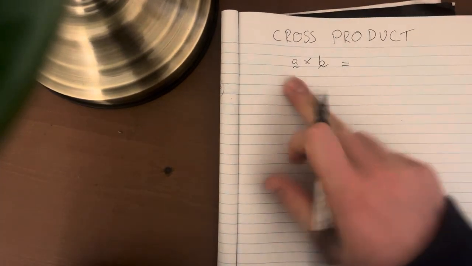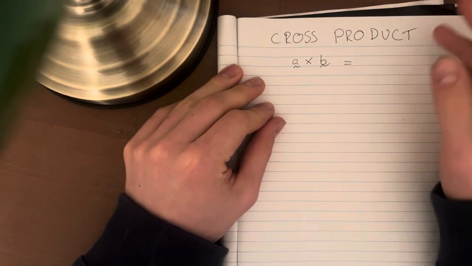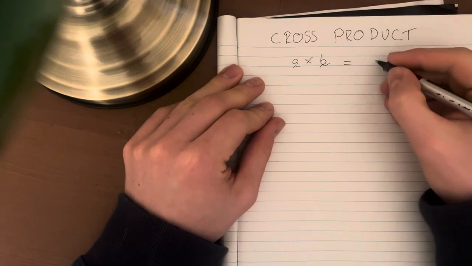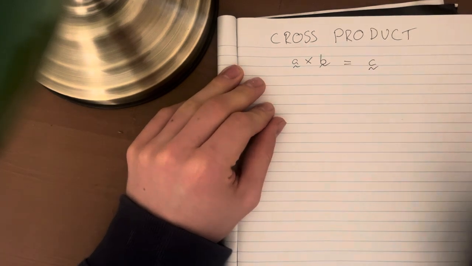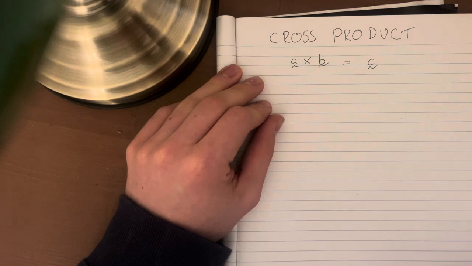So A cross B, that's how you write it. That's how you pronounce it, A cross B. And it's a bit of a weird one. It comes out as a third separate vector. And the weirdest part of it is that it's perpendicular.